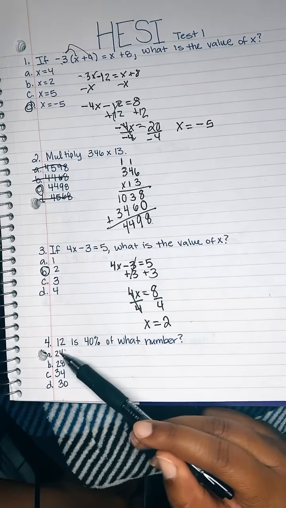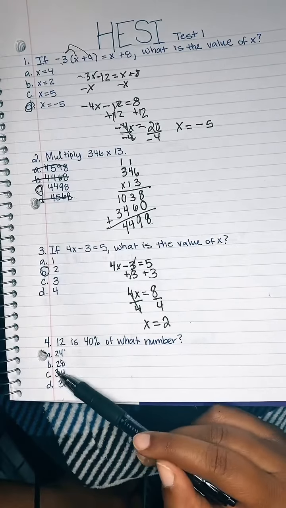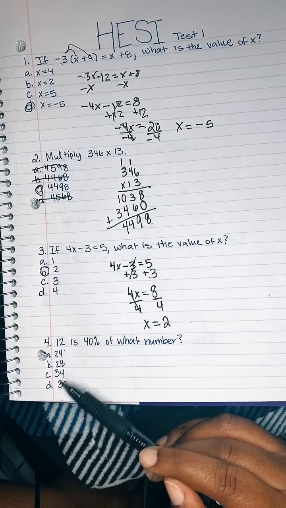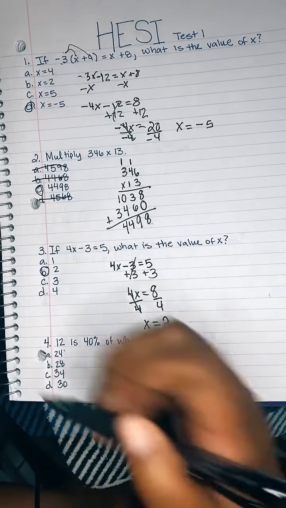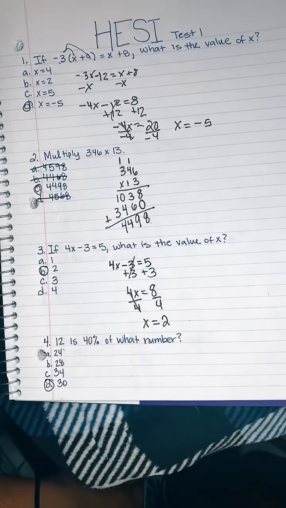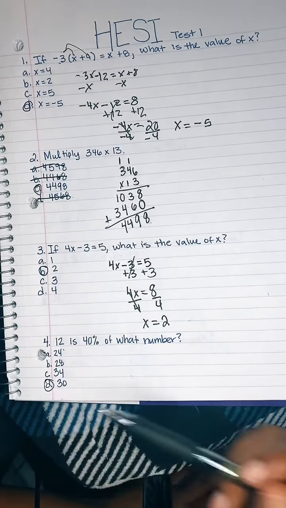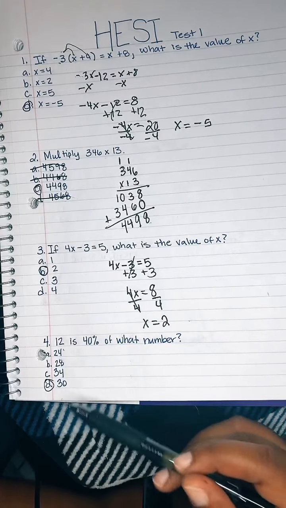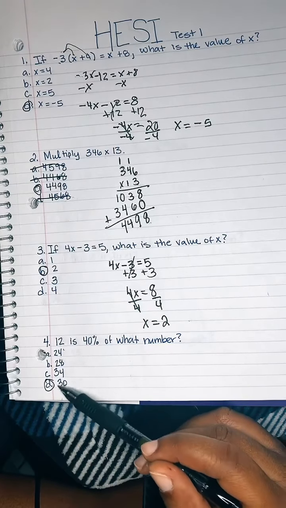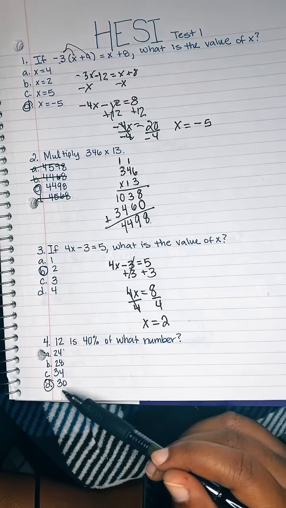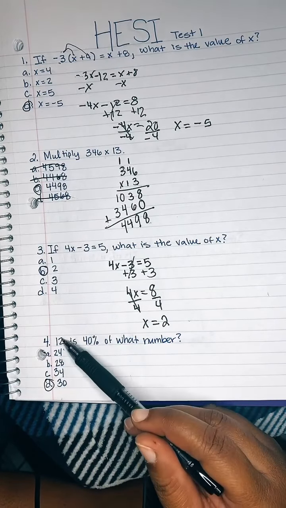So I'm like, that's too small. 3.4 4 times is too big. But 3 times 4 gets me 12. So it's going to be D. And that's how I did it without doing any math. Just looking at starting with 10%. So 10% of 30 is 3, but I need 4 10%. So 4 times 3 is 12.